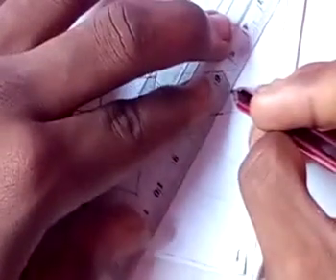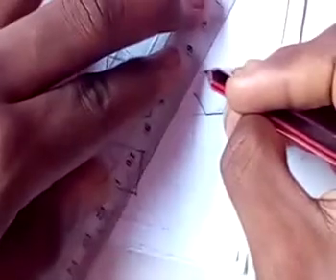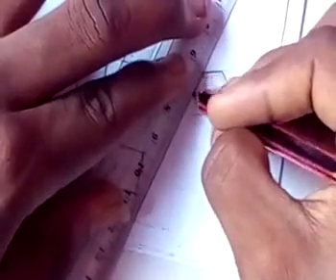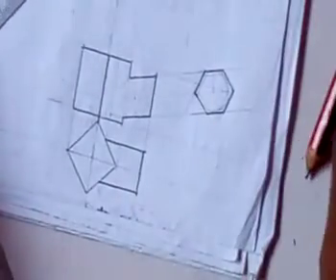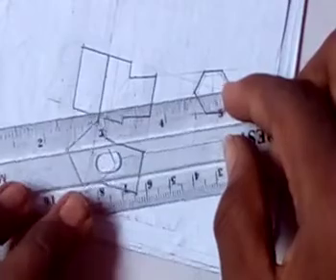This is one of the systems used in mechanical drawing. Mechanical drawing is a part of technical drawing also. So now we have this. Let's draw this line. We have this one here.